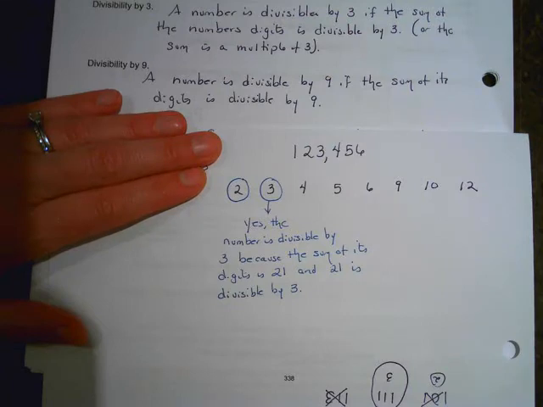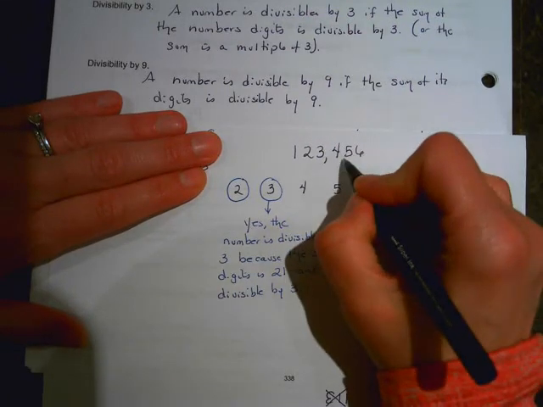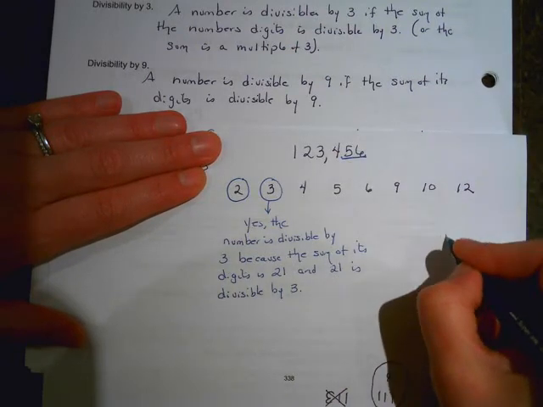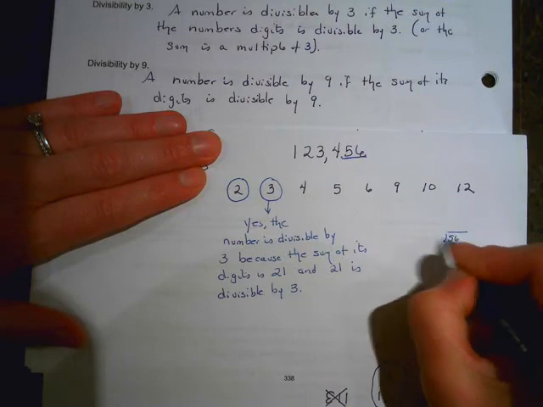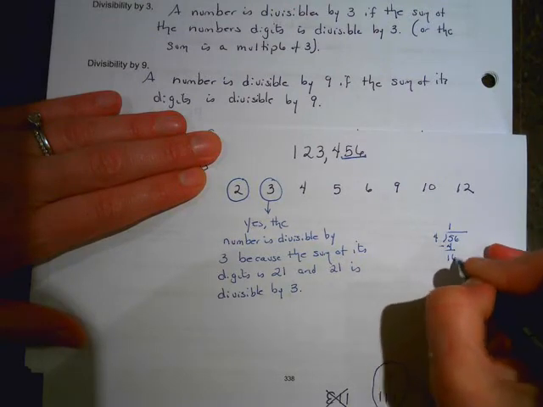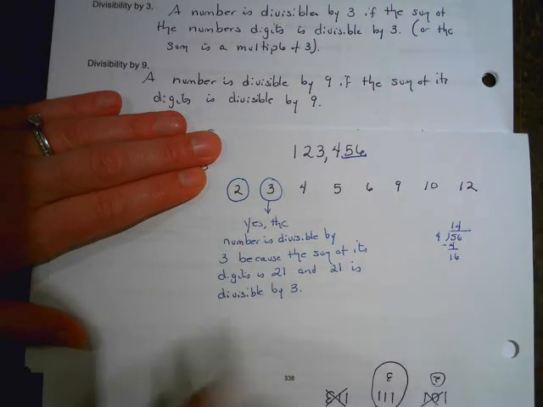All right, let's try 56. So with 56, you just look at the last 2 digits. So is 56 divisible by 4? Yeah, it looks like it is. So you would say yes. This number is divisible by 4 because the last 2 digits is divisible by 4.